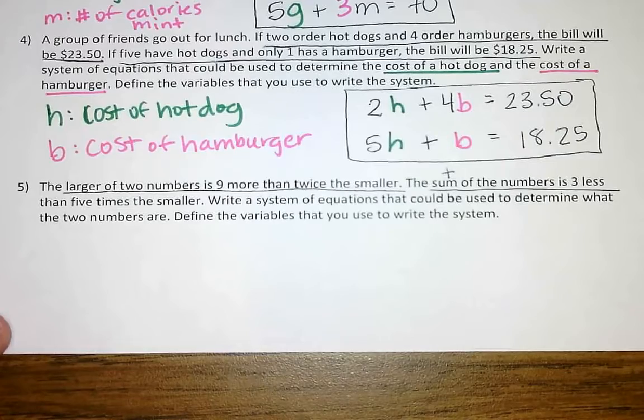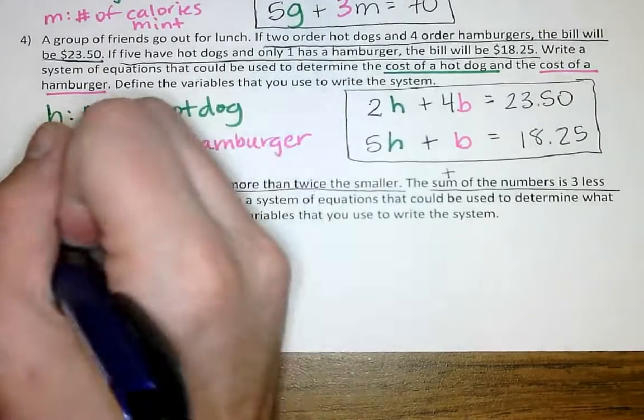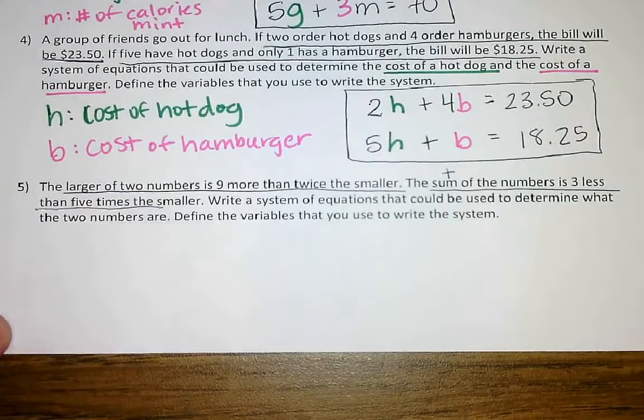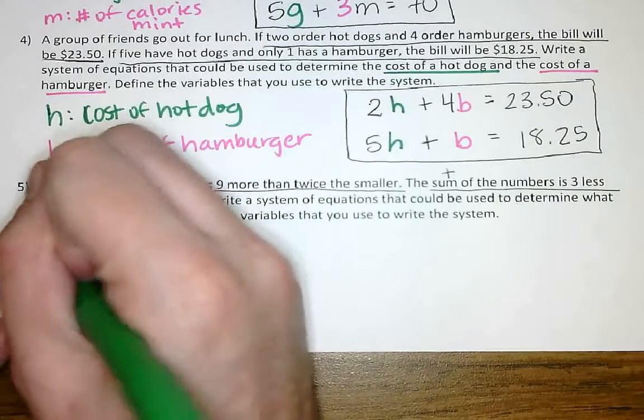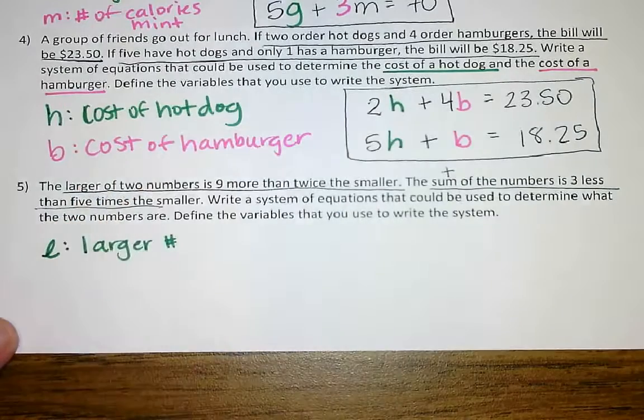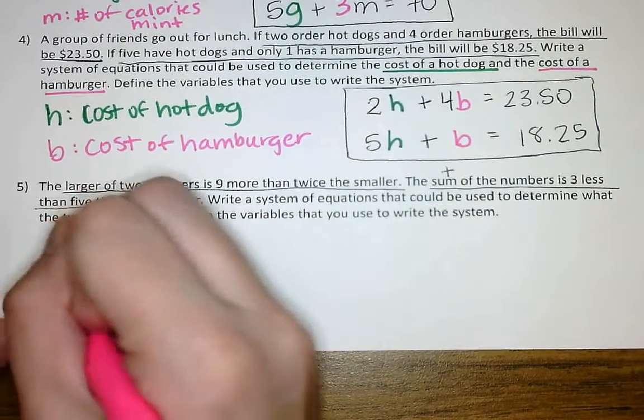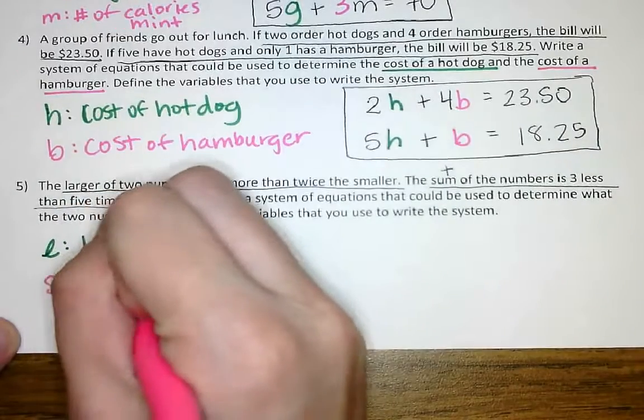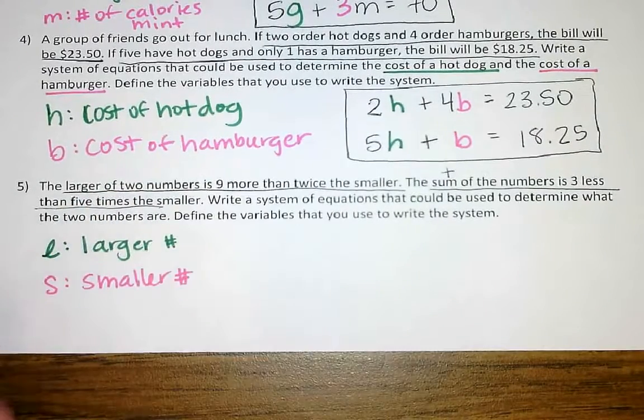So guys, I'm going to say L is my larger number. I'm going to say S is my smaller number. Do you guys feel okay with that? So what would be my two equations? What would we have here, guys?